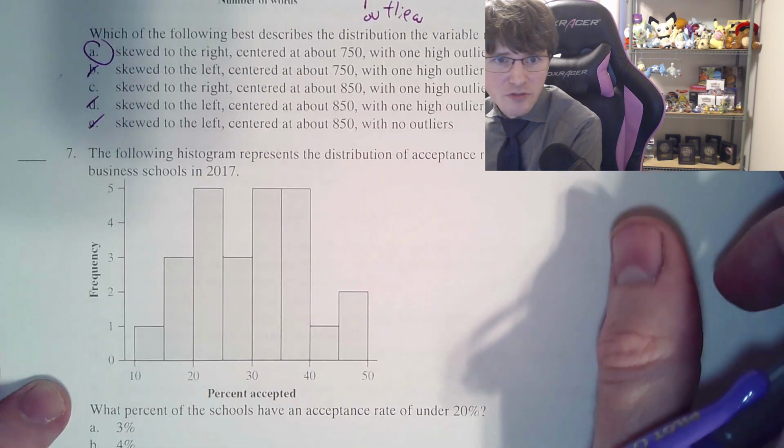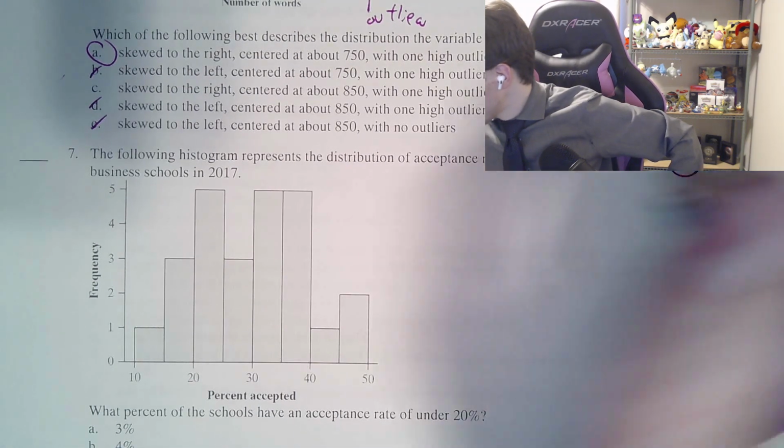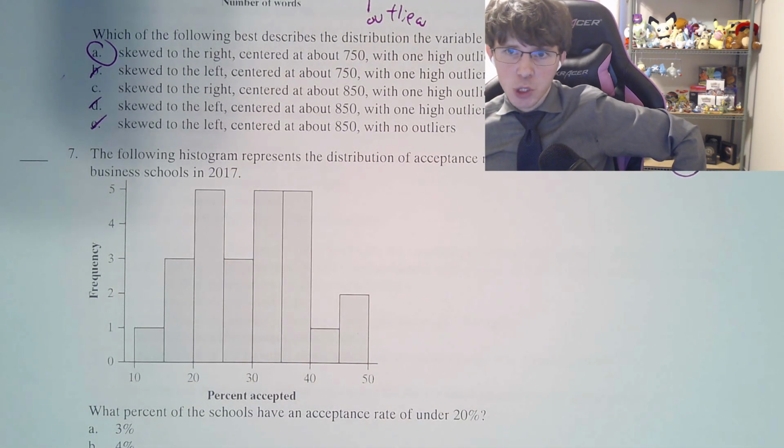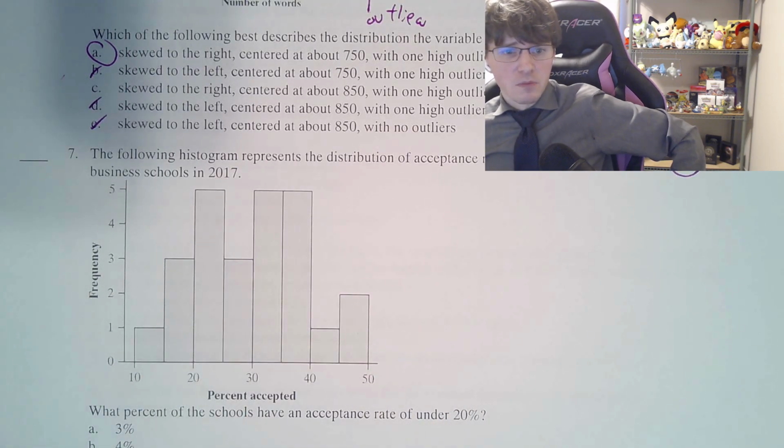Number 7: the following histogram represents the distribution of acceptance rates, percent accepted, among 25 business schools. So please note how I'm circling the total number in all these questions. It's going to show up. It's pretty important that you circle, underline, highlight, whatever is your fancy, and make sure you know that, because otherwise you have to count. How many am I adding up over here? We got 25. All right, moving on.